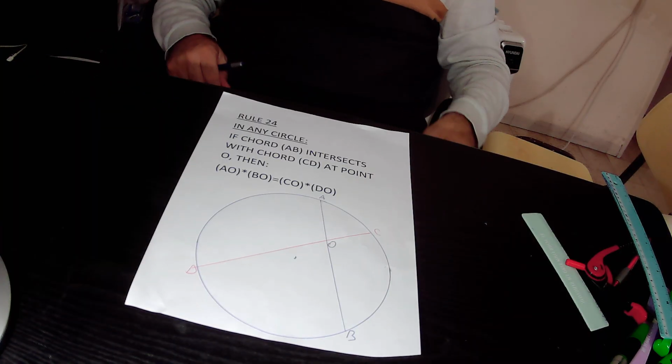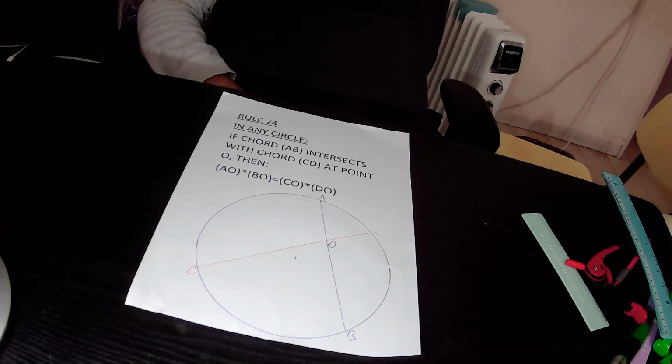Rule 24 is true in any circle: if chord AB intersects with chord CD at point O, then the following equation is true.